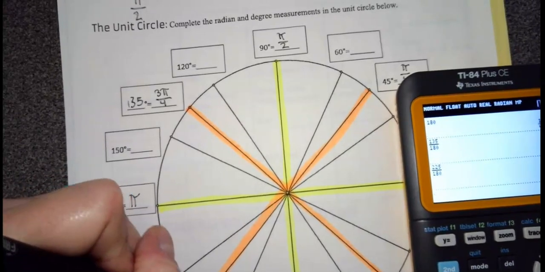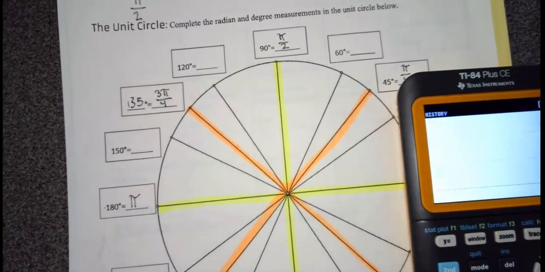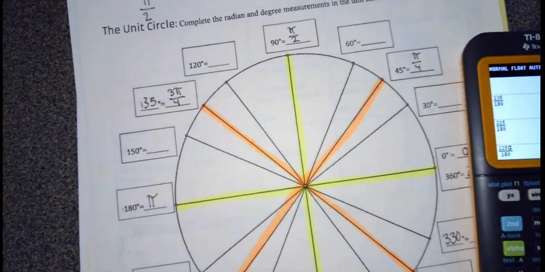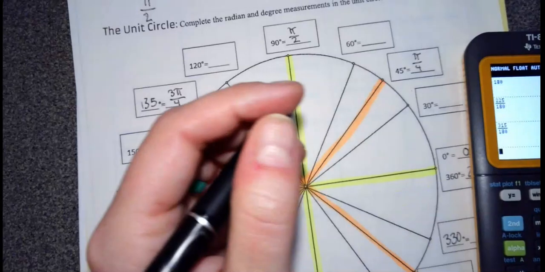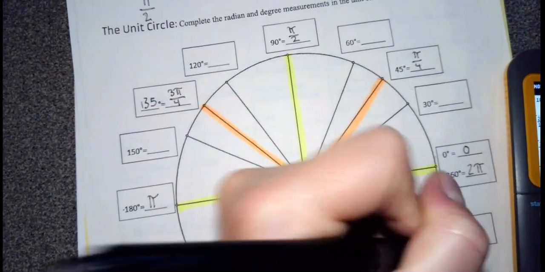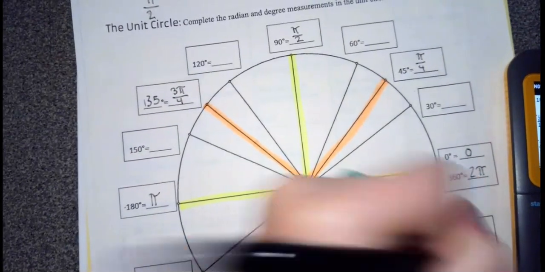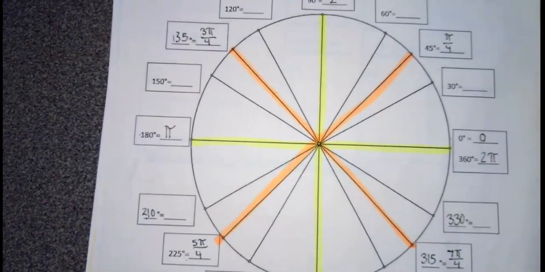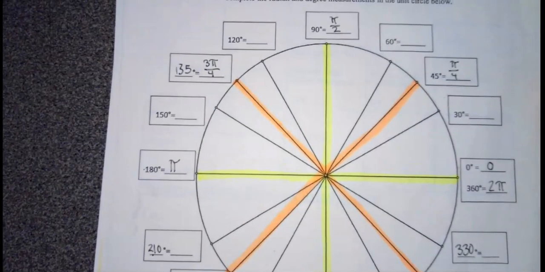And then this one's 5 pi over 4. And then this, if I type this 315 in here, it's going to be 7 pi over 4. All right, so I'm going to give you guys a chance to fill in the rest of this. Based on these degrees, go in and fill in the radians on all of this. And then we'll show it and we'll be done.